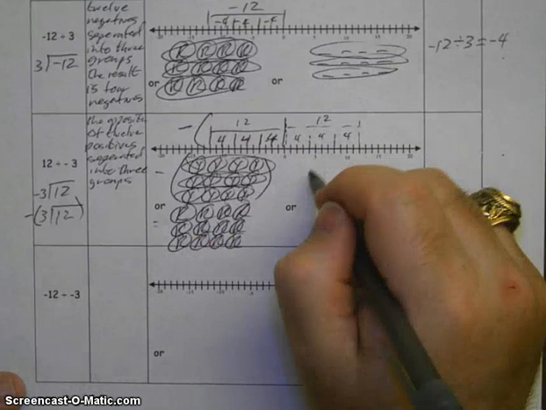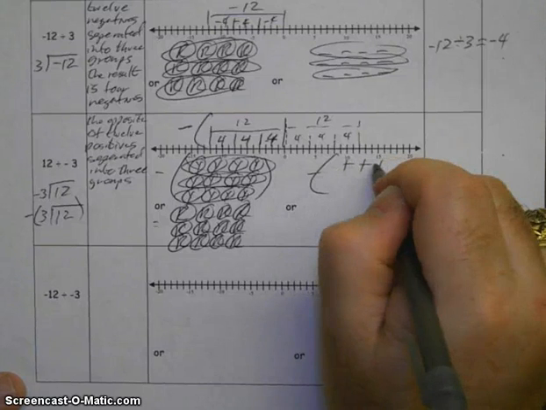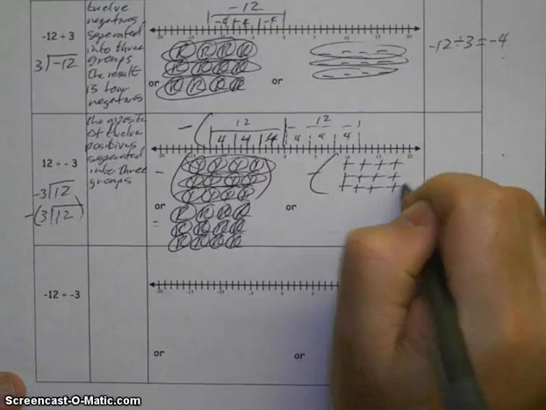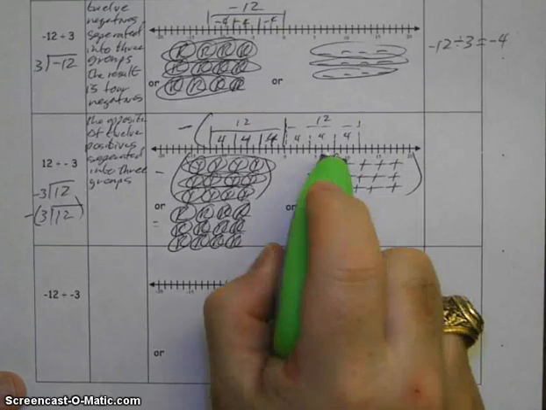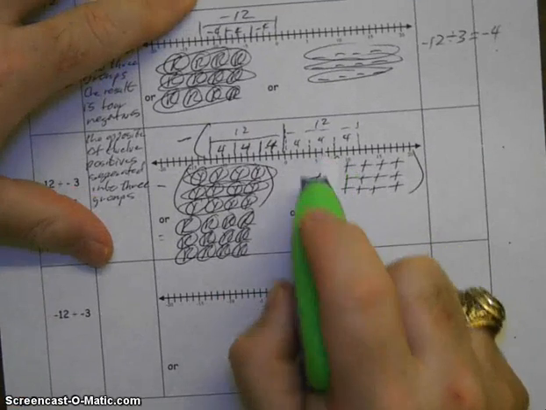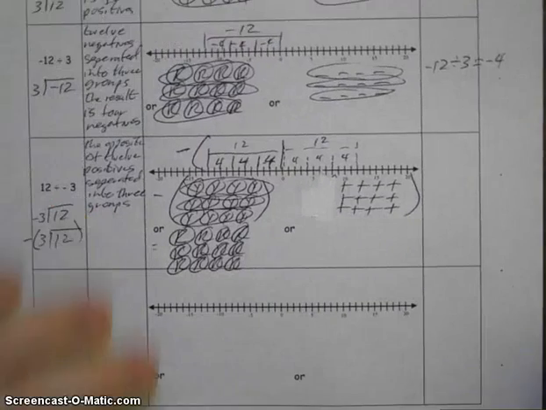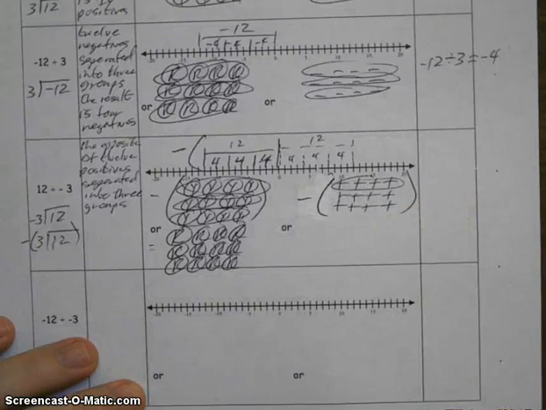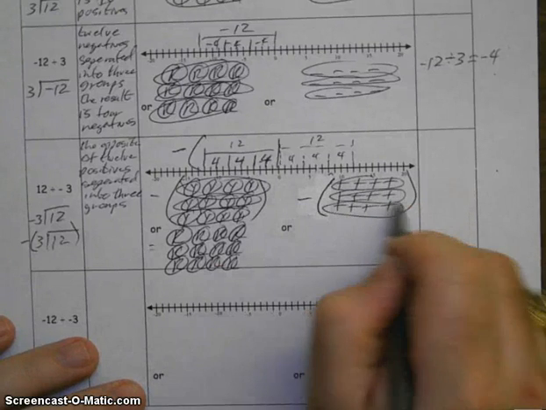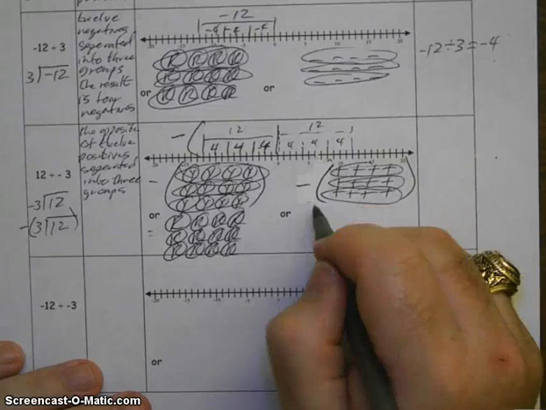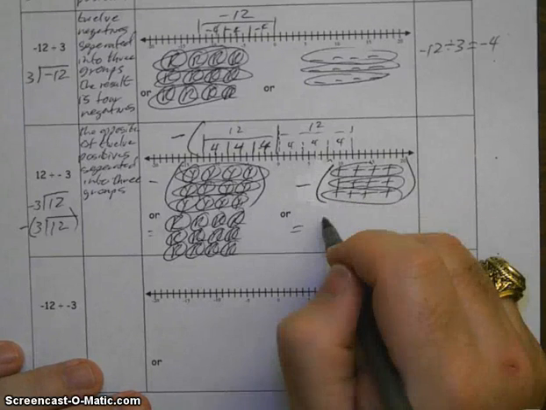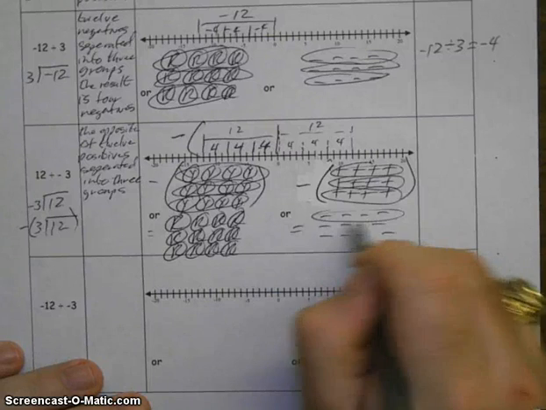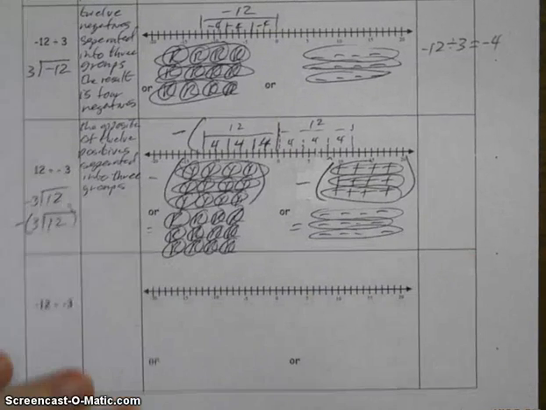Or the opposite of 12 positives split into 3 equal groups is 4 positives, but then the opposite of that will be 4 negatives in each group.